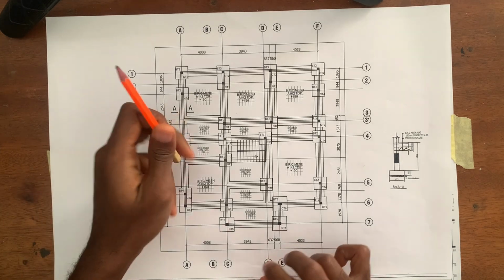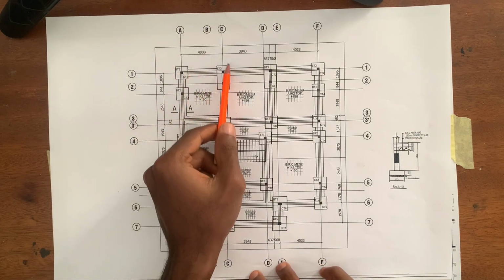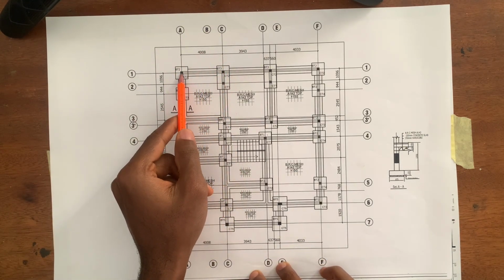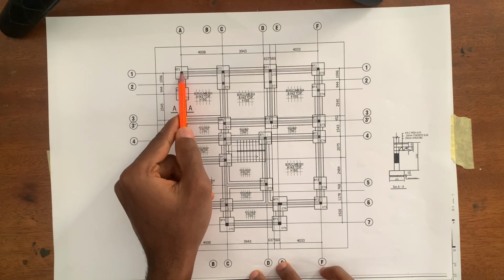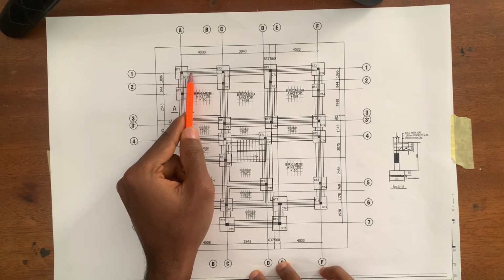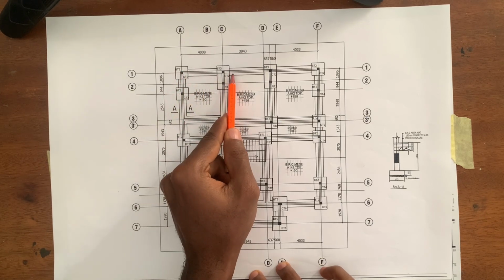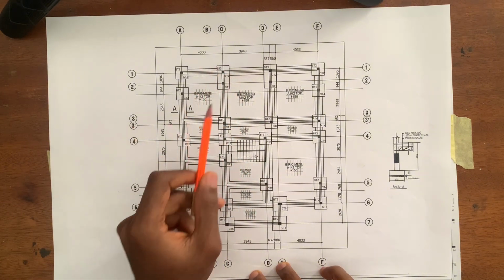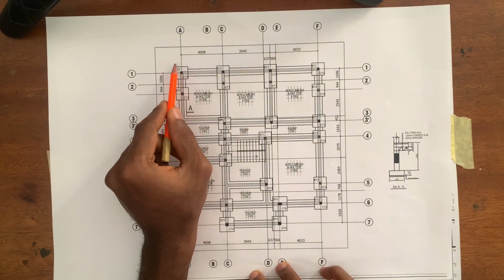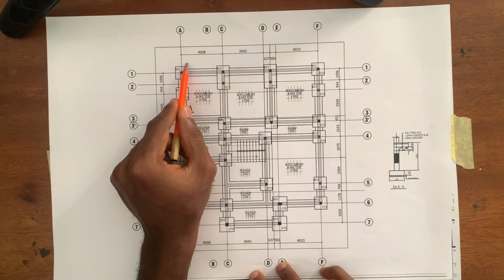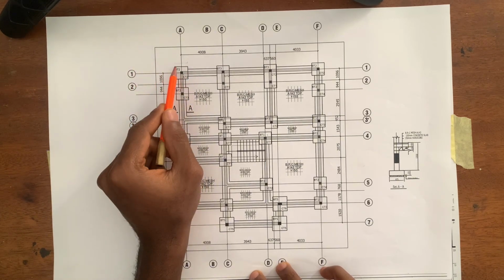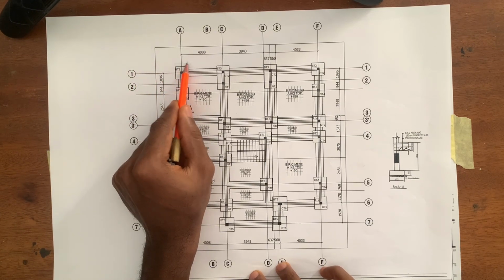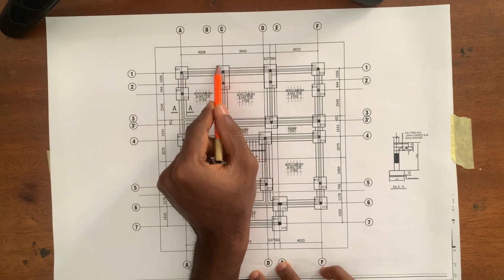So now that we're back here, we know that this center line is intersecting the center or the midpoint of this column pit and that of the other column pit. So what we can do is this: we can get the dimension of this column pit from here to here. I hope you can see this. That's the length of this column pit, as well as that of this column pit.